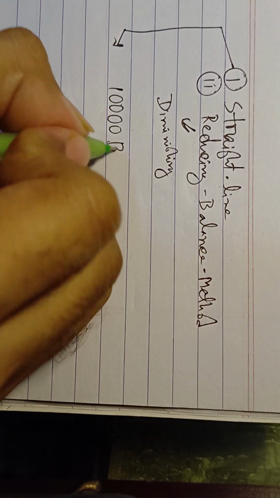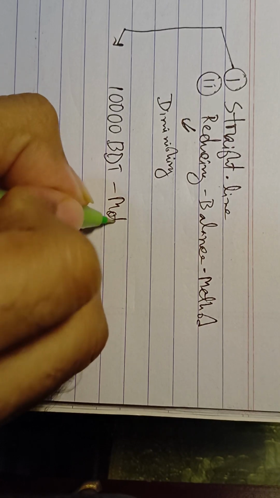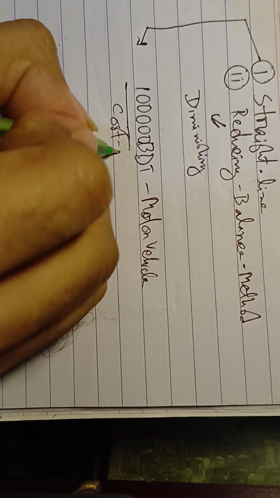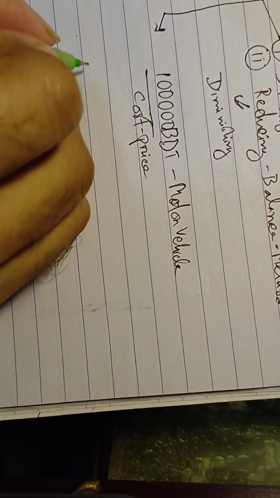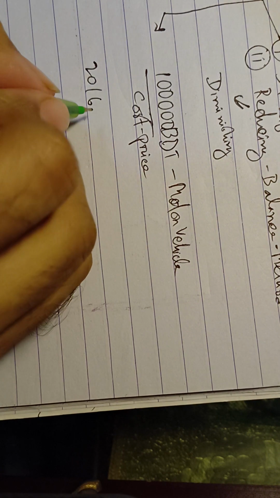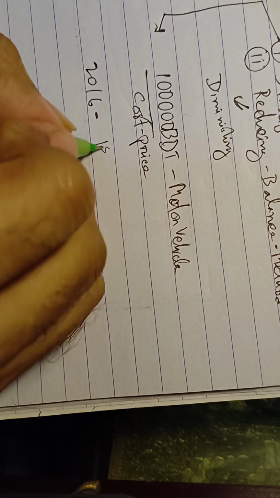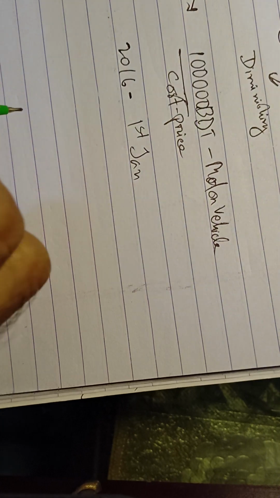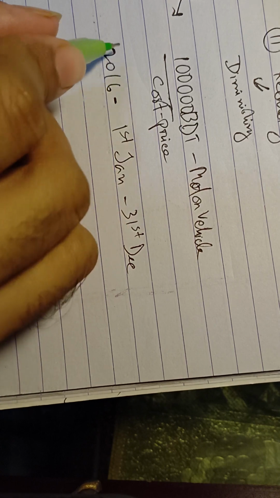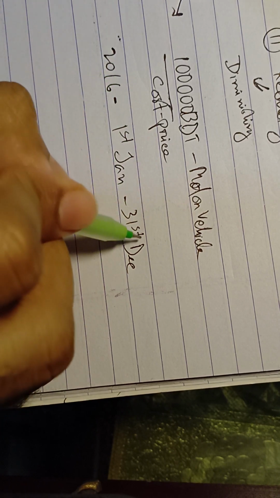So let's get back to our old example. 100,000 BDT for the motor vehicle. Now we have to keep in mind that this 100,000 is, sorry, there will be one more zero. This 100,000 is our cost price. So in 2016, I want to know how much it depreciated in 2016. So I'll assume that the business started on 1st of Jan. If it starts on 1st of Jan, then it will end on 31st December. That is the fiscal year or the business year.